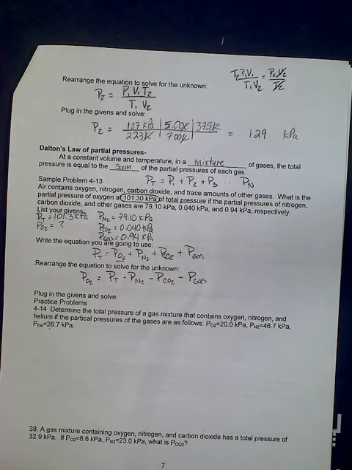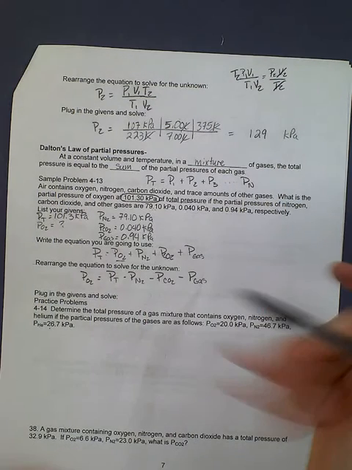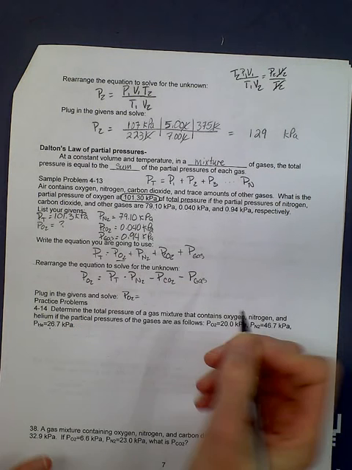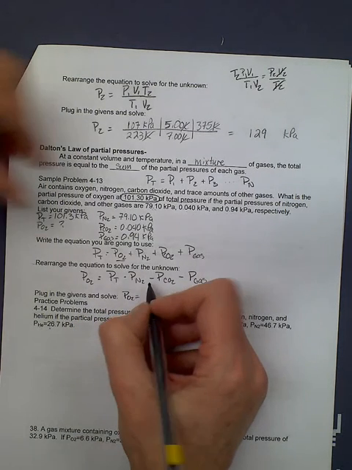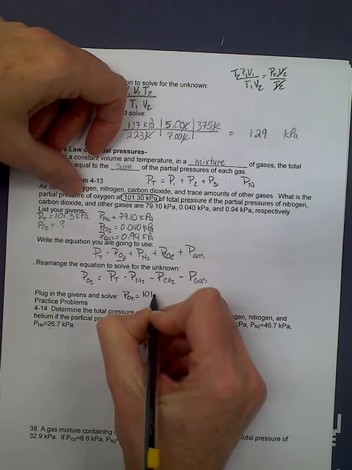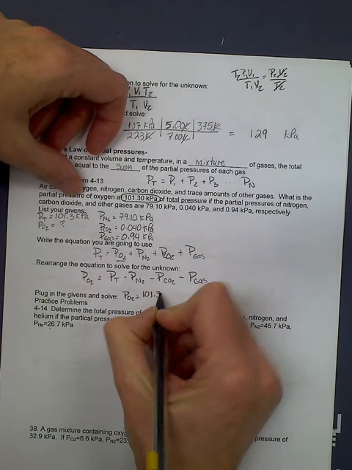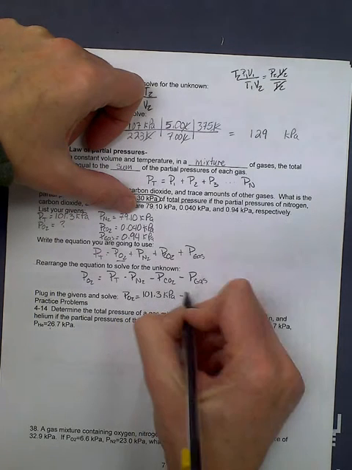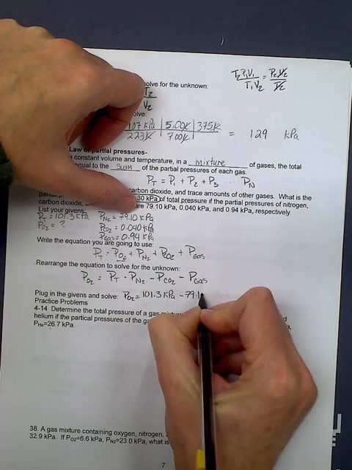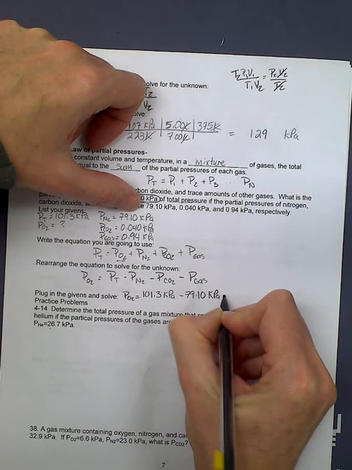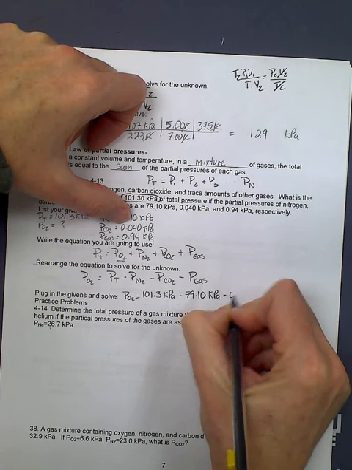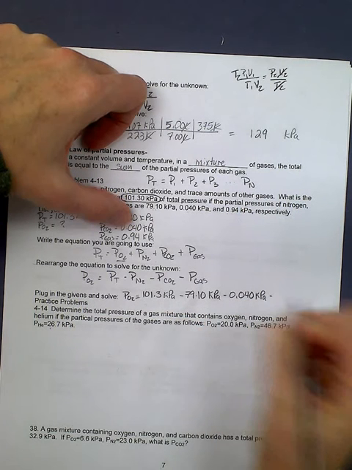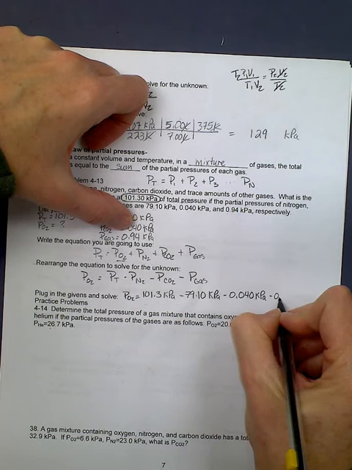And so we're just going to plug these in and solve for the partial pressure of oxygen. The total pressure is actually atmospheric pressure, 101.3 kilopascals, minus nitrogen, which is 79.1 kilopascals, minus our carbon dioxide, small amount there, 0.04 kilopascals, and our trace gas, 0.94 kilopascals.